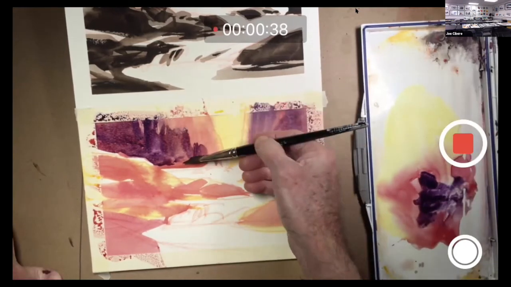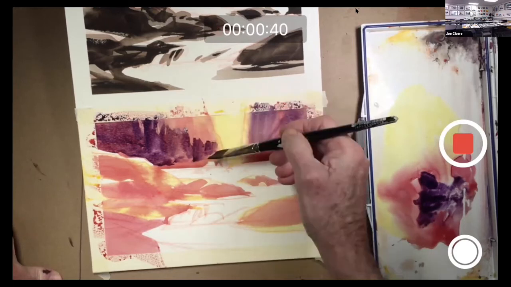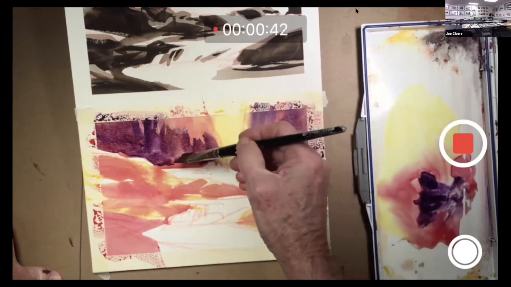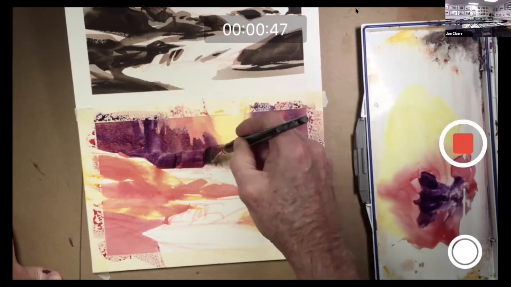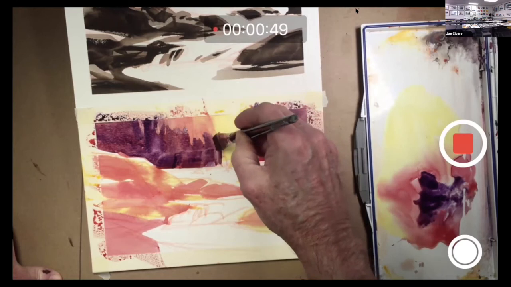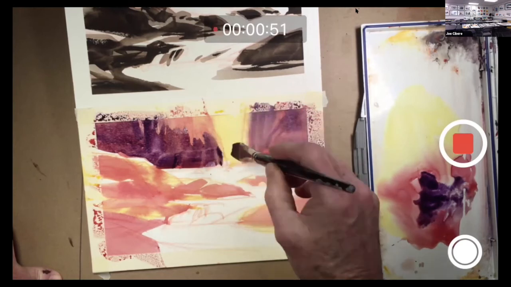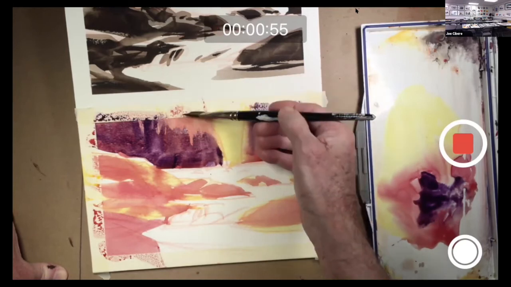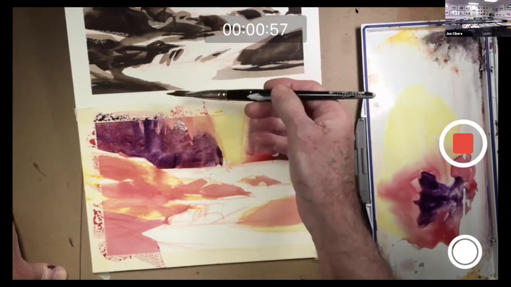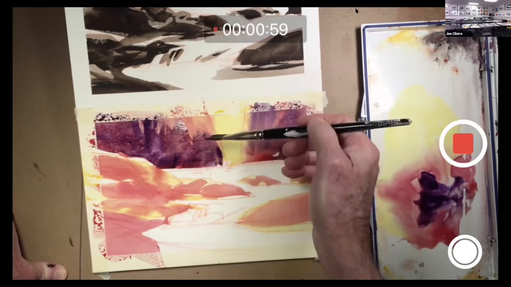Once again, it's not about the color, it's about the value of that color. And I want to paint along this area. And I still want to try to leave this kind of blown out, if you will, with that light.